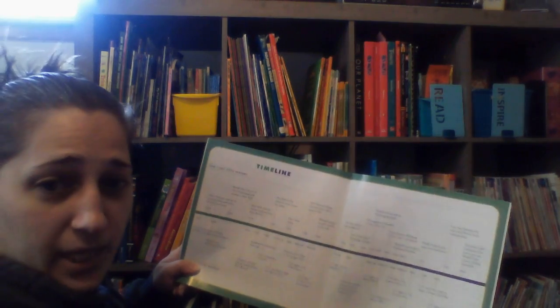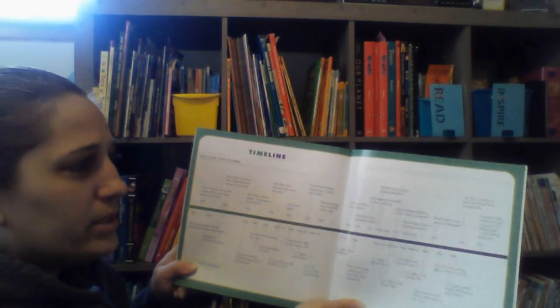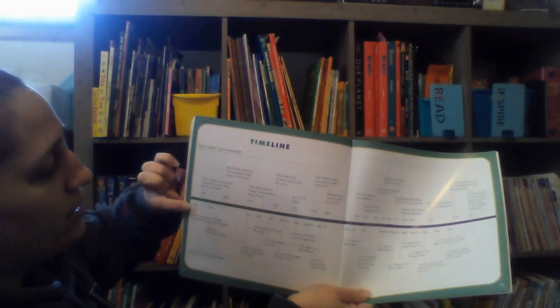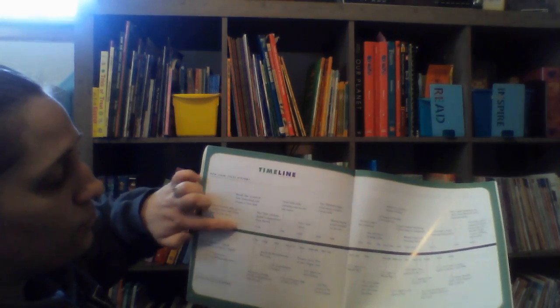Now this is a timeline that's specific to New York and specific to this book. I'm not going to find information about Florida in here because this isn't a book about Florida. This is a book about New York. That's why this book is going to have a timeline about New York. Okay, so timelines are going to have years.